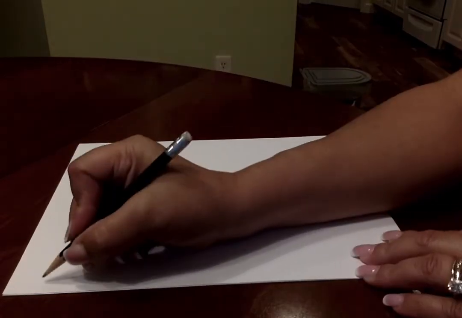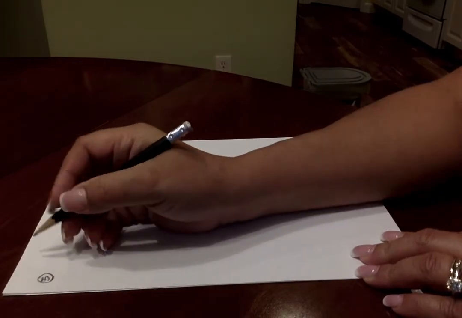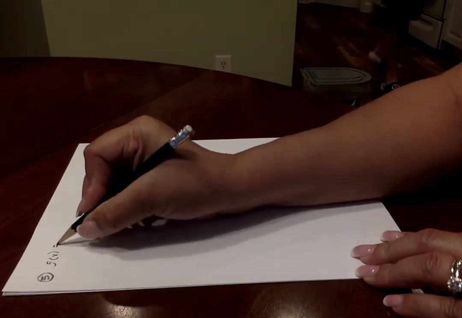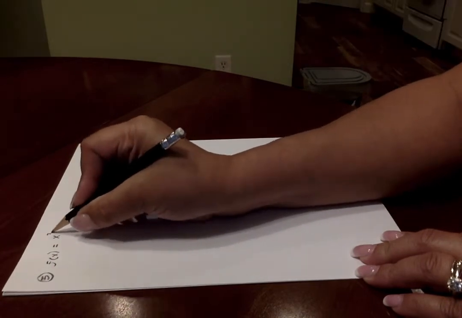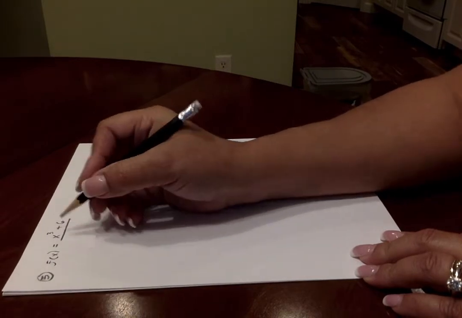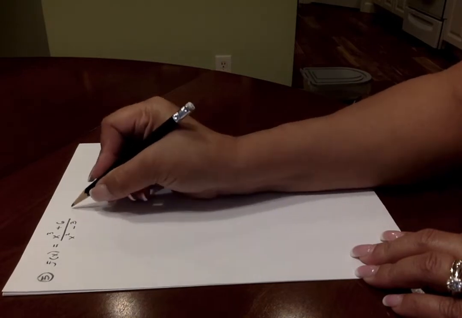Continuing with the review for MAC 1105, Chapter 2, Practice Tests. Numbers 5 through 7 you're asked to evaluate. In problem number 5, you're given the function f of x is equal to x cubed plus 6 over x squared minus 3.